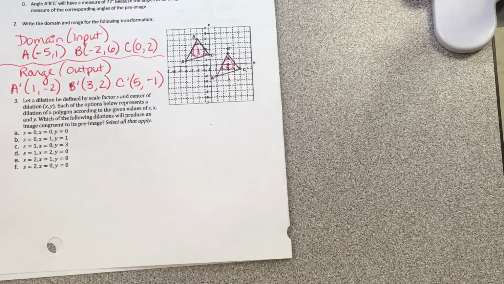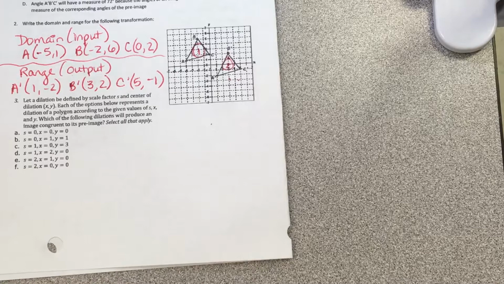Okay. So domain is your pre-image and the range is your image.